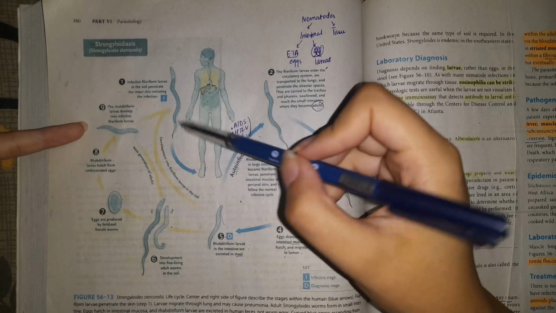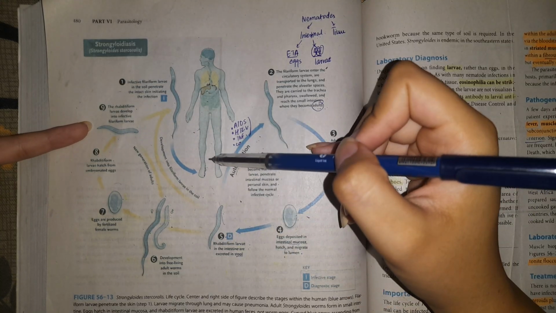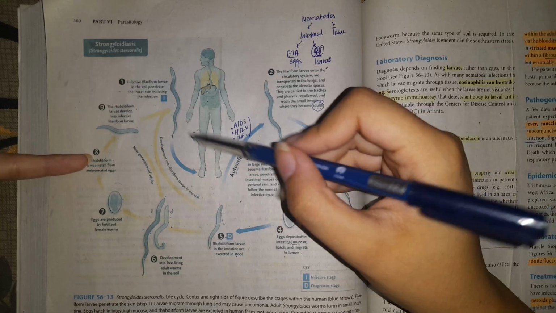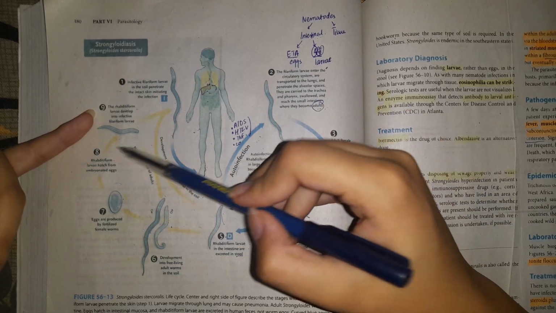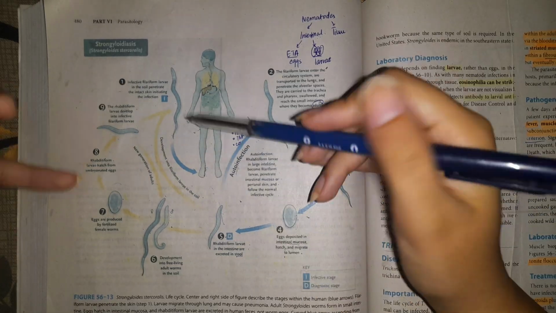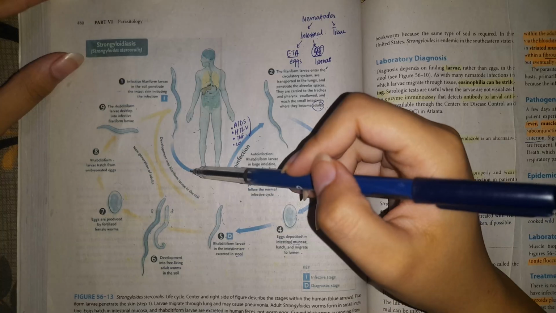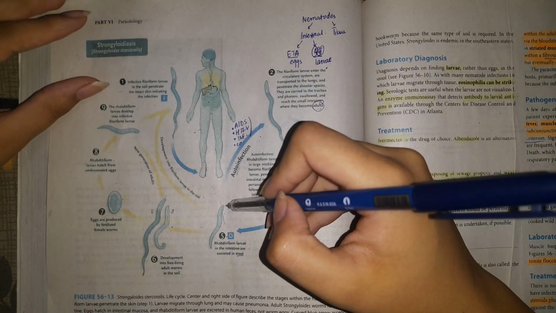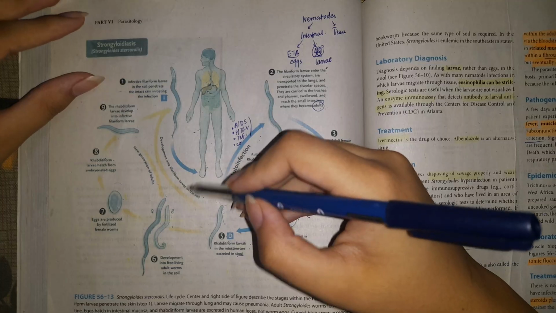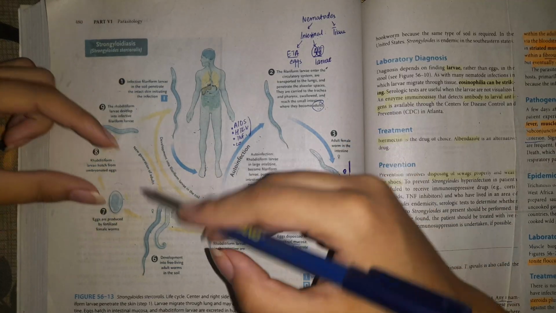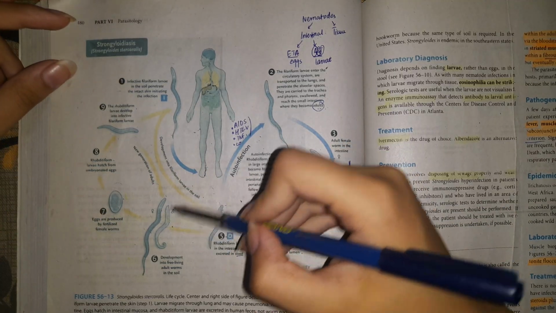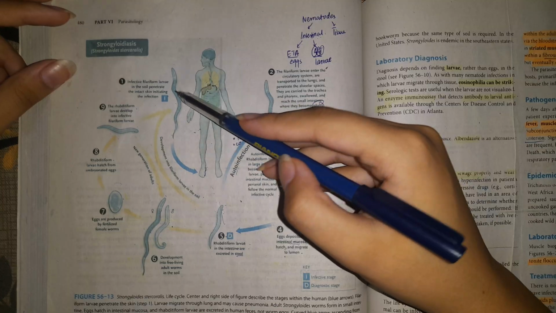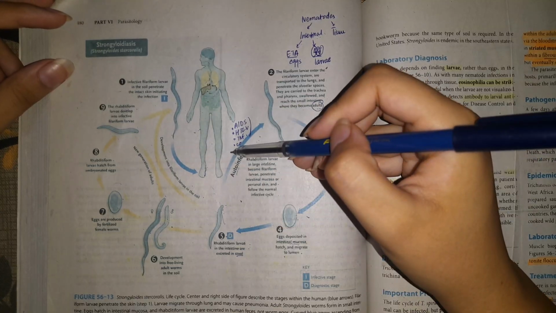But sometimes, because a person with naked feet walks over there, he can get the filariform larva again, and the whole cycle repeats itself. This is how it takes place. Or the rhabditiform larvae can be released into the soil, and instead of growing into the female and male form, it can just grow into the filariform larva, and then it can infect the body.